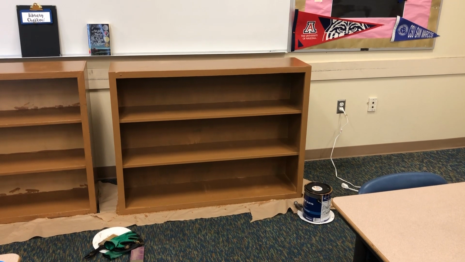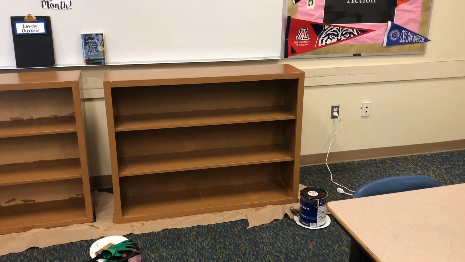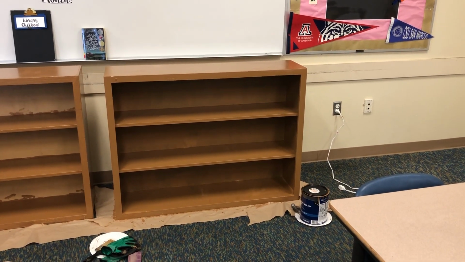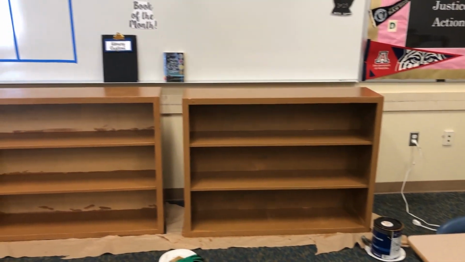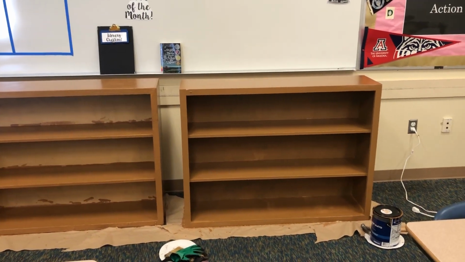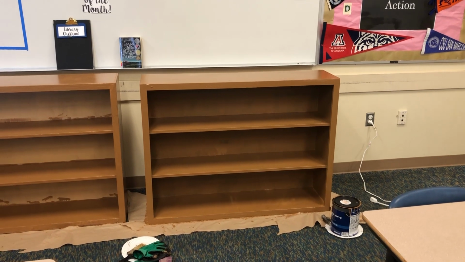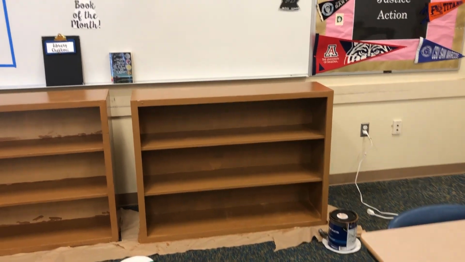Like a gallon was way too much. I did not need that much paint. However, it's totally fine because if these bookshelves get chipped or I have other things that come in and I want to paint them the same exact color, life is good. I have plenty of paint.